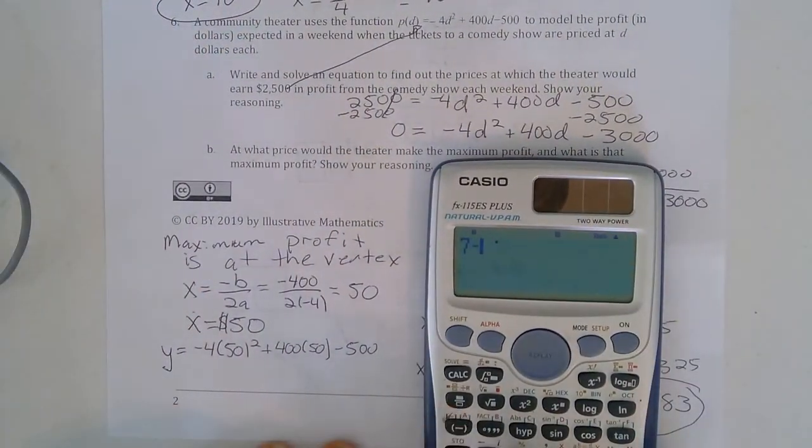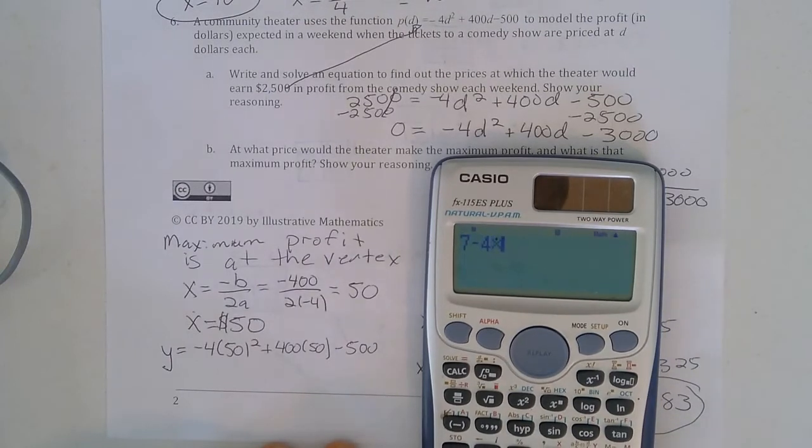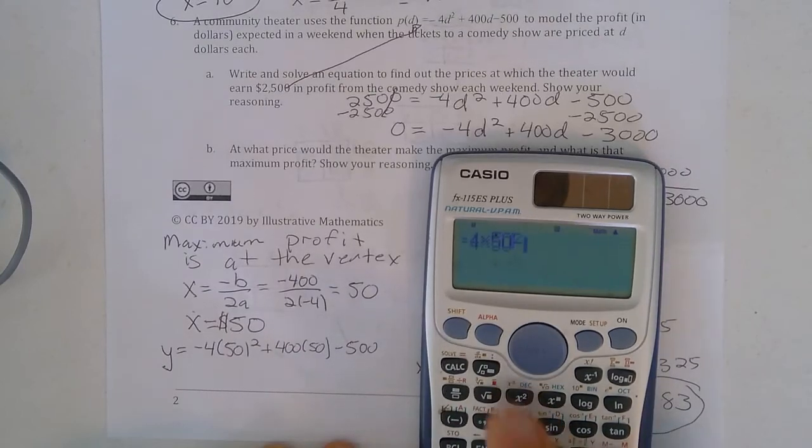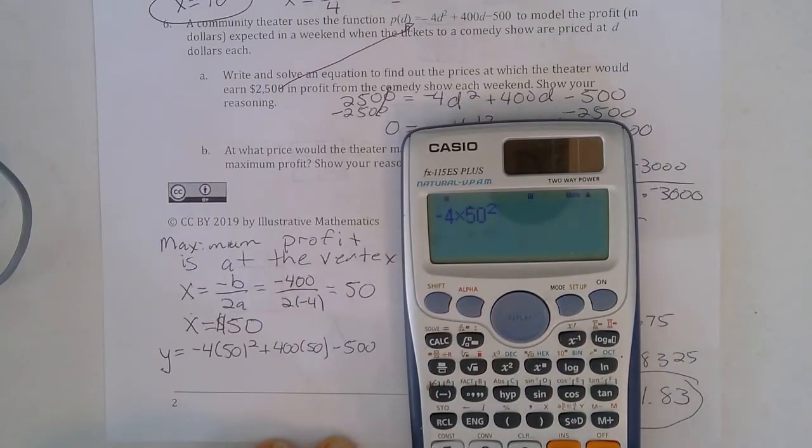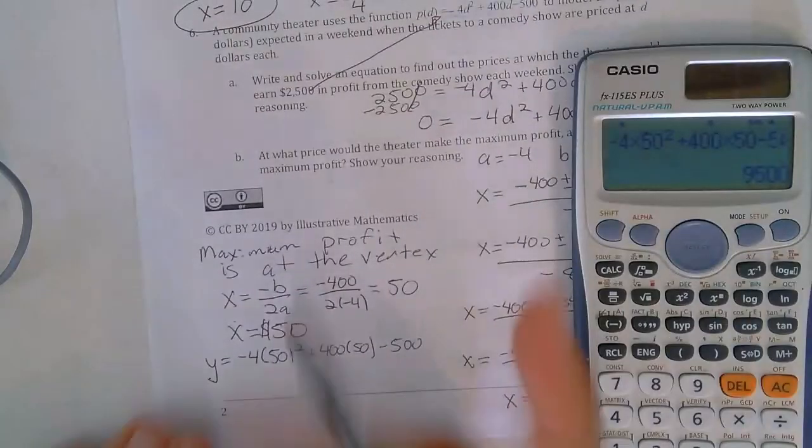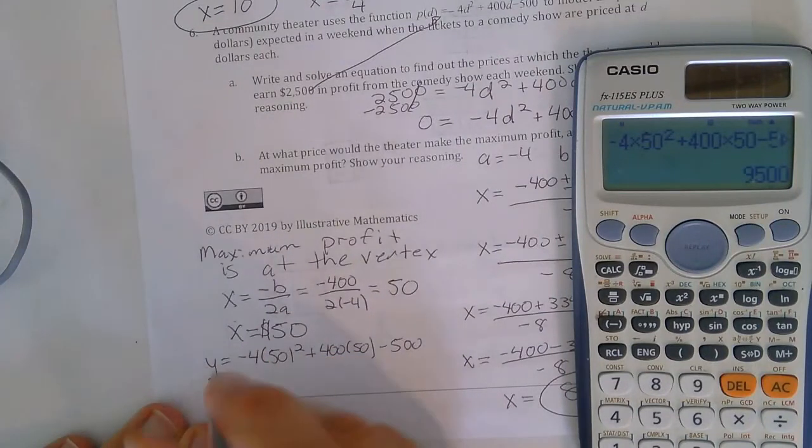So here we have negative 4 times 50 squared plus 400 times 50 and then minus 500. And that maximum profit would be $9,500.